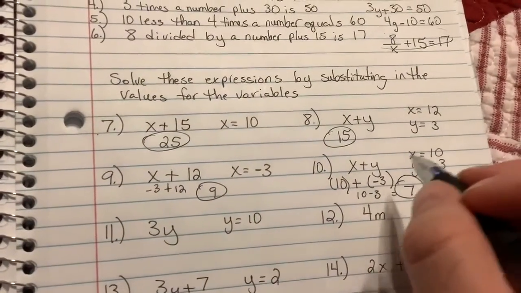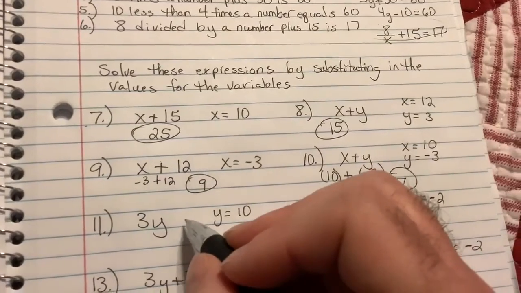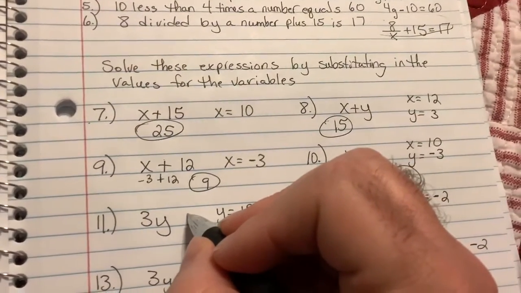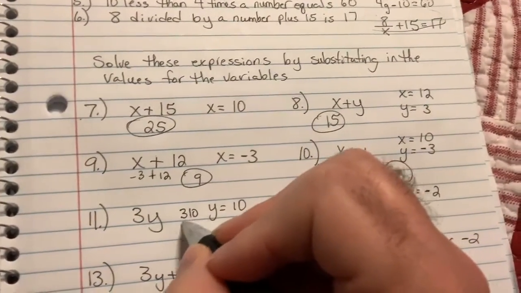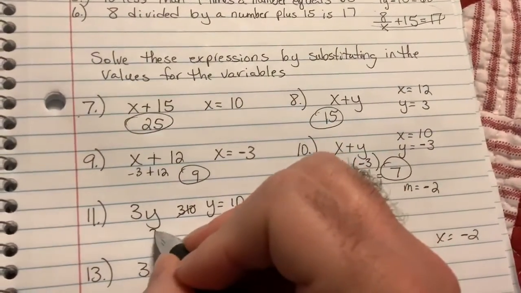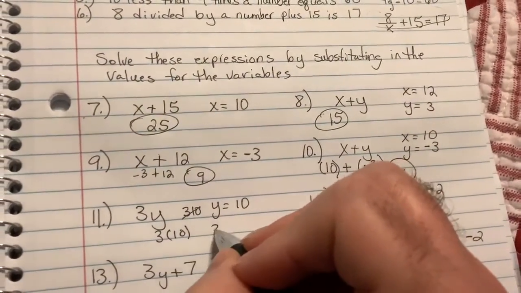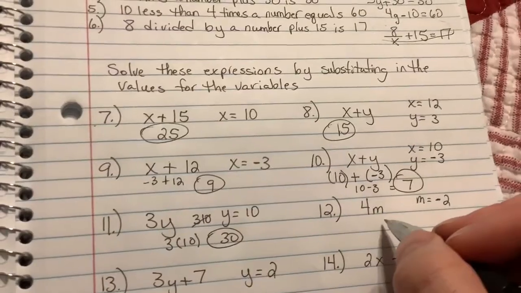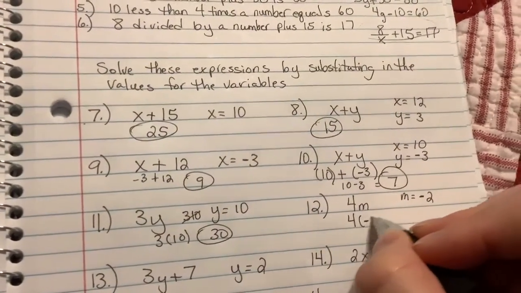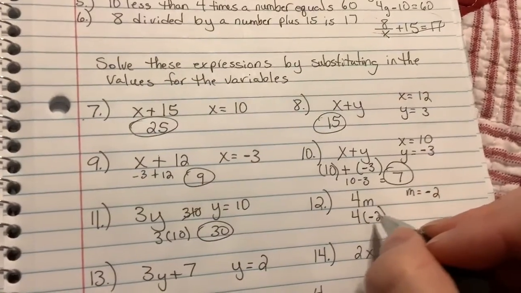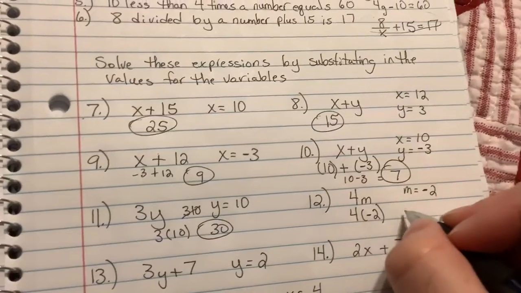So make sure you are substituting in exactly like it is. As an example, the reason why I use parentheses, this is not 3 and then you put a 10 and it looks like 310. That is not what it is. It's 3 times 10. That's why we use the parentheses. So that's 30. This is 4, not minus 2, but 4 times negative 2. That's why the parentheses helps when you're substituting in. So 4 times negative 2 is negative 8.